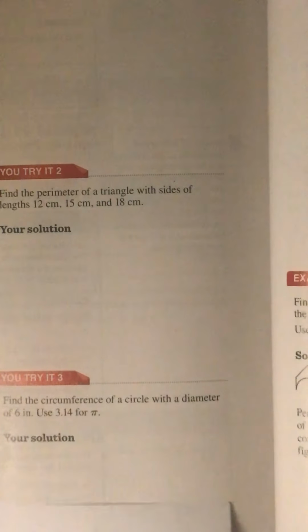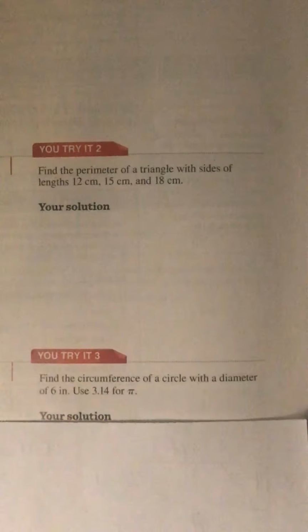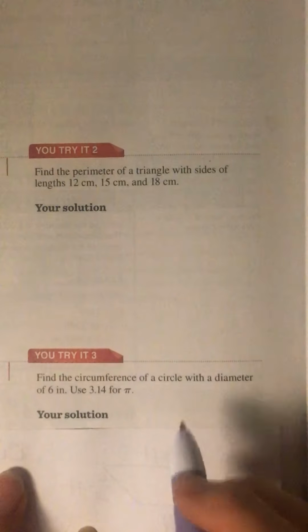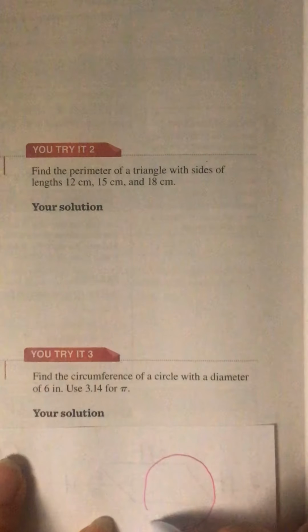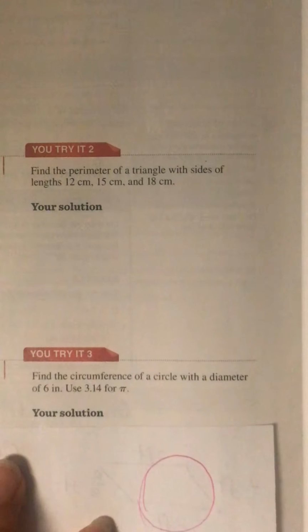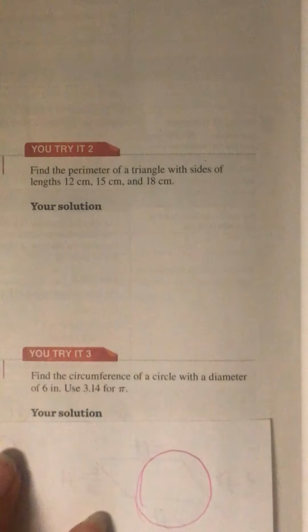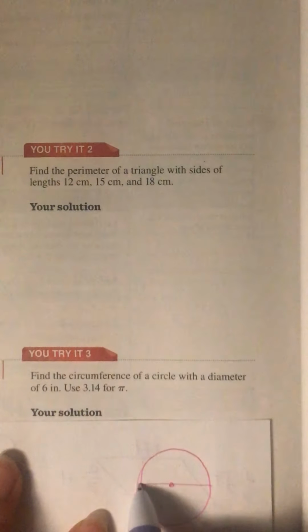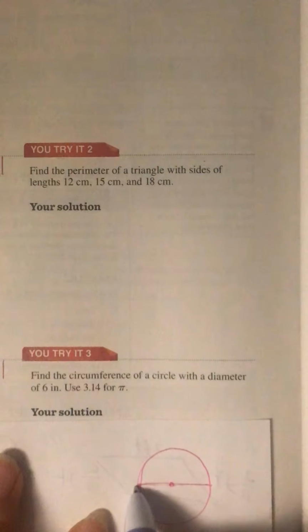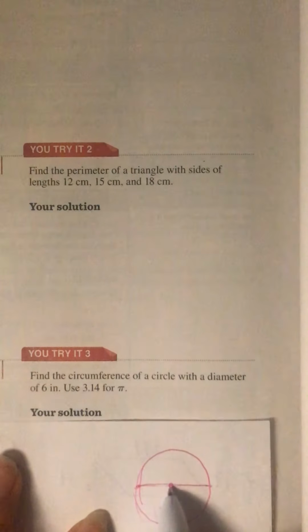You Try It 3. Find the circumference of a circle with a diameter of 6 inches. So, I'm going to draw the circle. The diameter is 6 inches. This is the diameter. Diameter is double the radius, goes from side to side, and passes through the center.